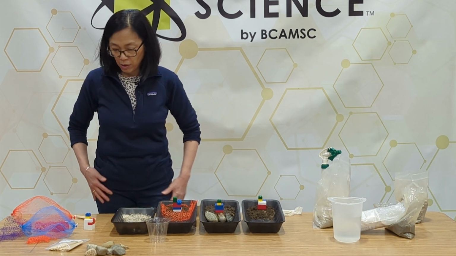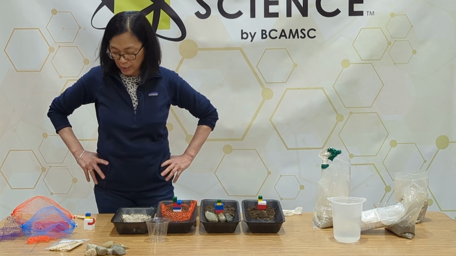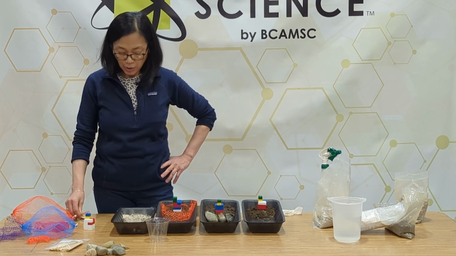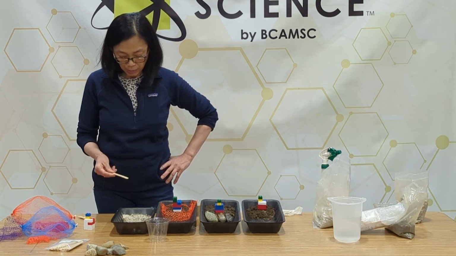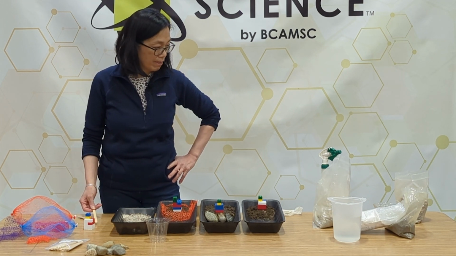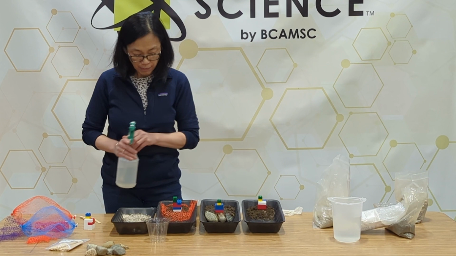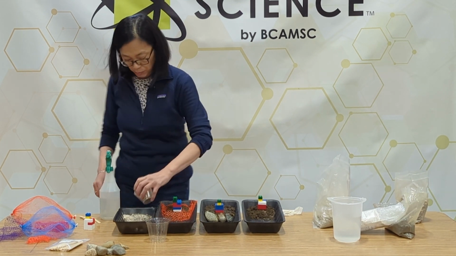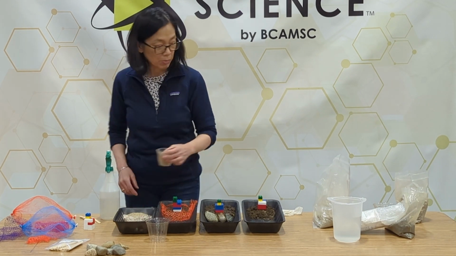Okay, so last one we're doing here, we're going to do a retaining wall. I'm thinking these craft sticks might be cool to try out. So first, I'm going to wet this. And I'm just going to put a little more stuff here. I feel like I need a little more.